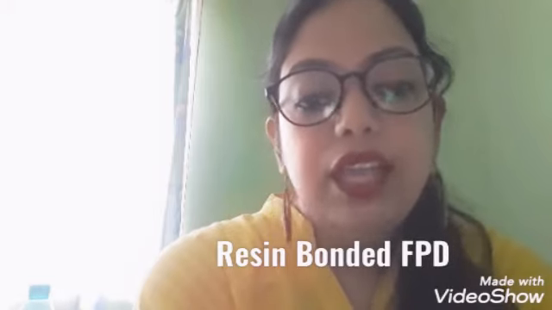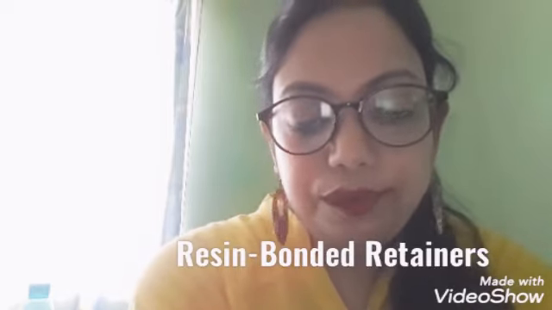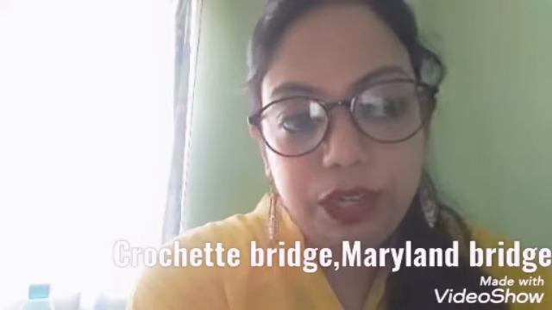Advantages of resin bonded FPD: these are fixed partial dentures which are cemented onto abutments using resin. This came in AIIMS. The advantages of resin bonded FPD are that they are non-invasive and conservative, because of very minimal tooth preparation. This came in COMEDK 2008. Types of resin bonded retainers are Rochette bridge, Maryland bridge, Virginia bridge.